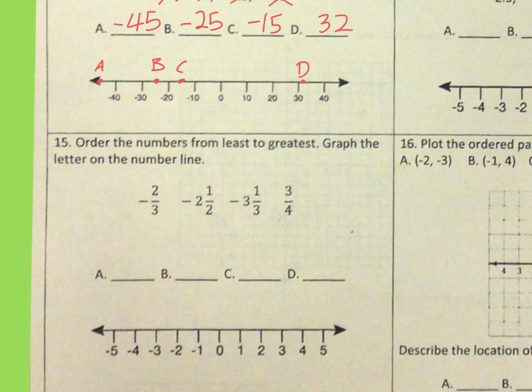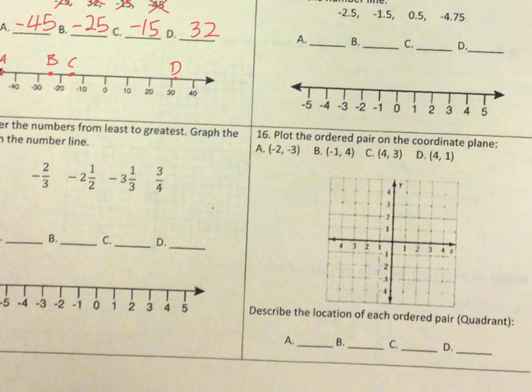So some of these are pretty simple on the fractions, like 3/4 and 2.5. Those are benchmark numbers. 2/3, well, think about the whole is 3. So there's 2 of 3, and then there's 1 of 3. Negative 3 and 1/3 is in between negative 3 and negative 4. So think about those ones.